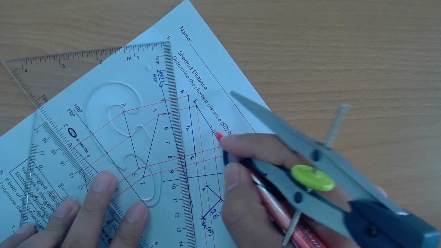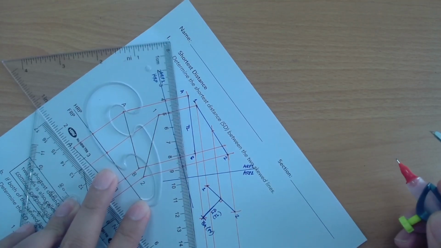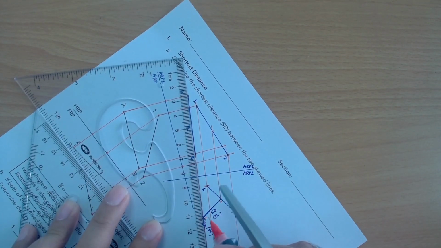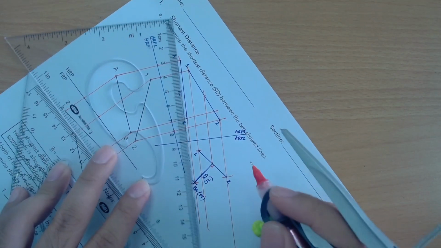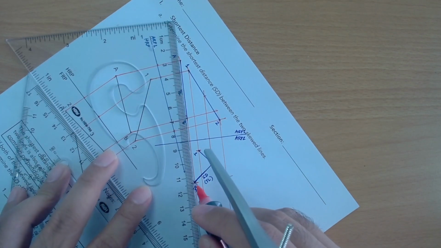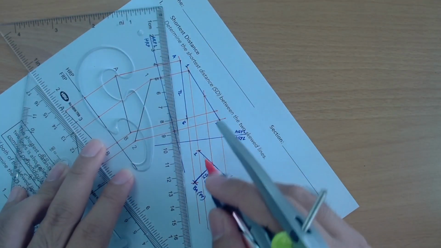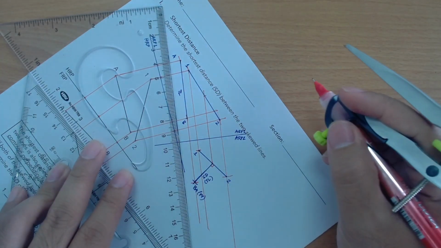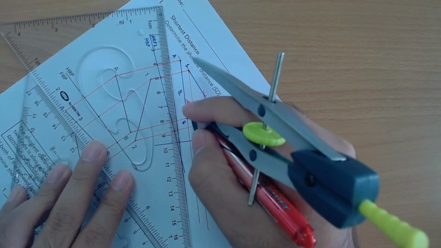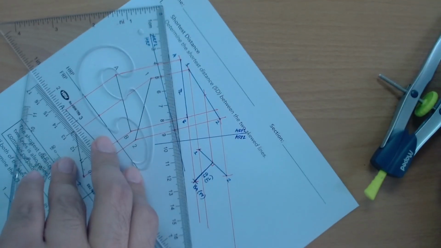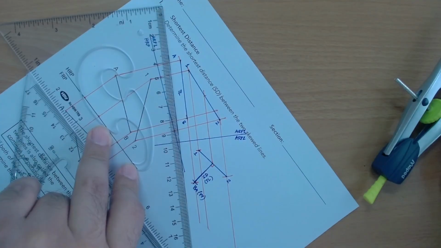So, nandito yung isang endpoint ni SD. This one. But how do you determine kung nasaan yung kabilang endpoint? How do you determine this other endpoint here? Okay, because if you look at it, this other endpoint aligns with the true length of AB. Okay, so there's no way for you to determine where the endpoint is. Tama? So, tingin nyo, ano yung best way to find it?